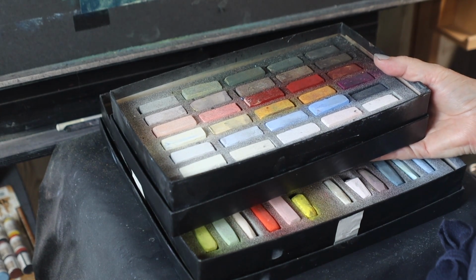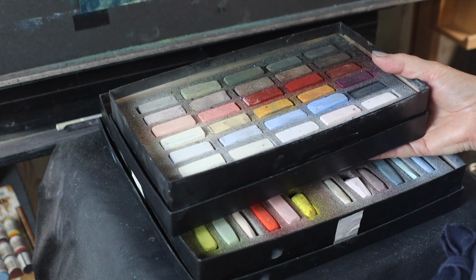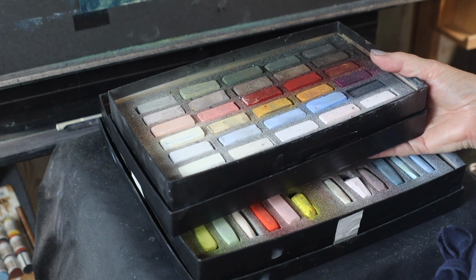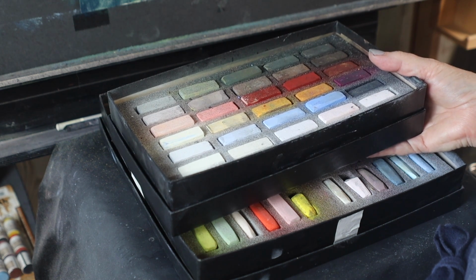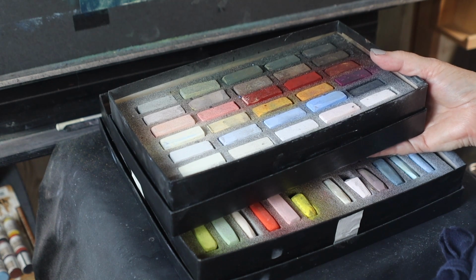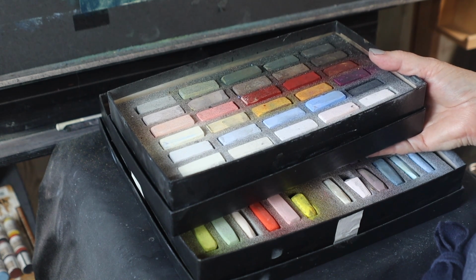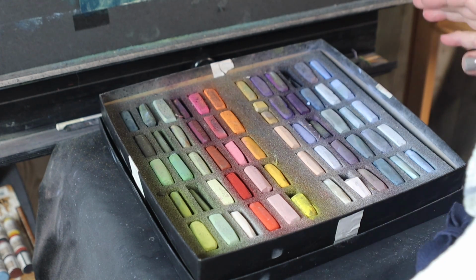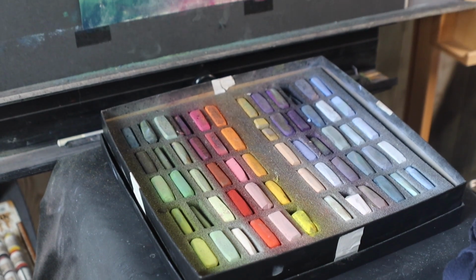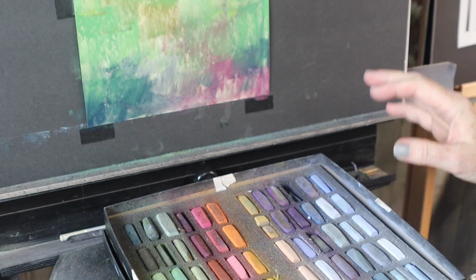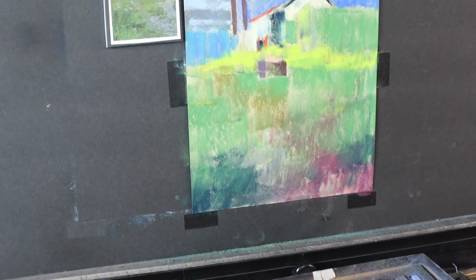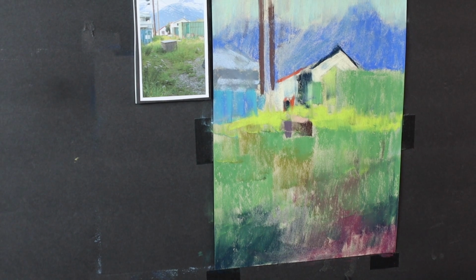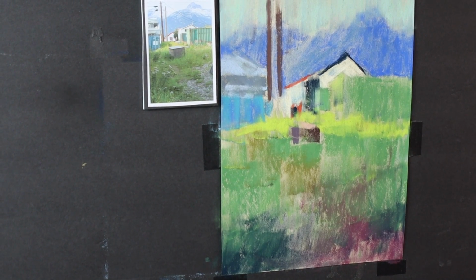I just got these, the Snowbird limited edition set that is not available, although I think it's going to come back for their sale in December. So Terry Ludwig has some limited edition sets. I grabbed those because I really like the colors, so I might play with those for this painting as well.